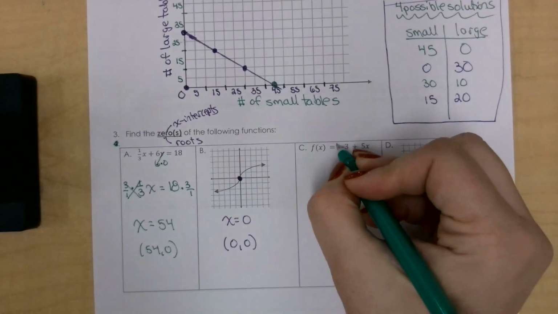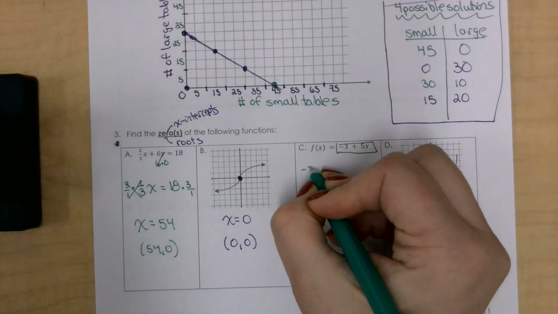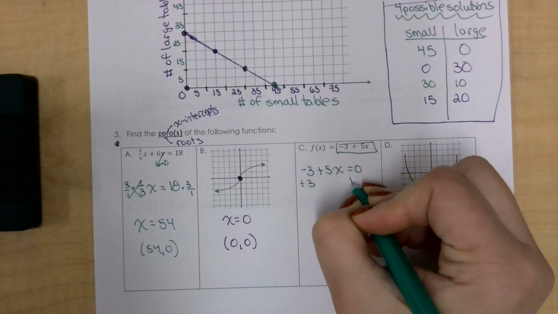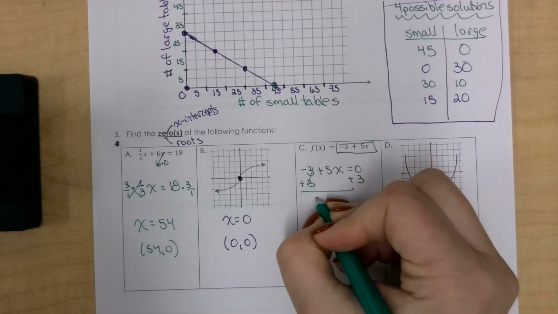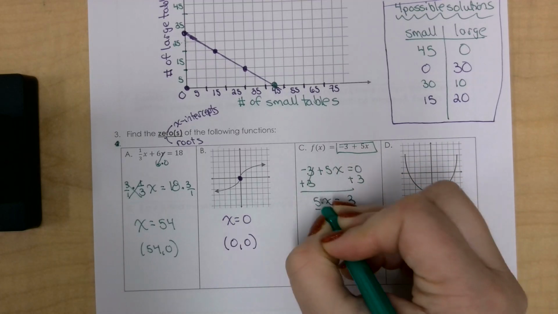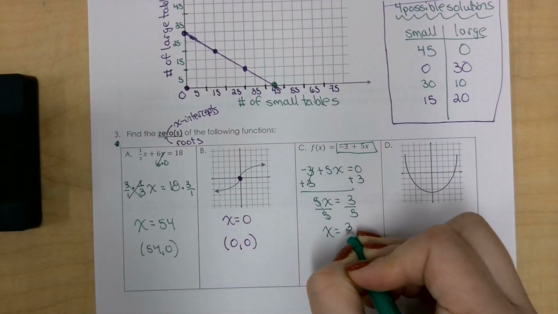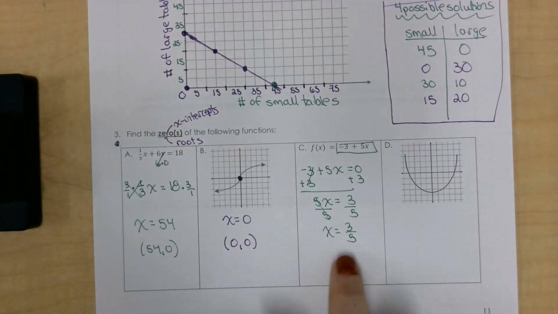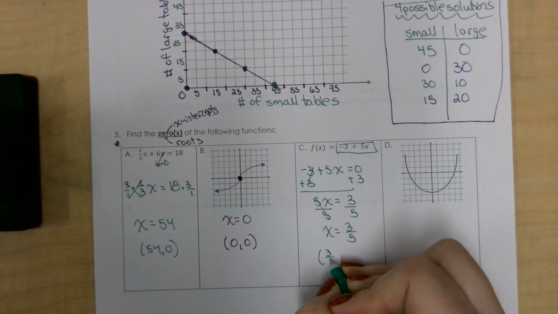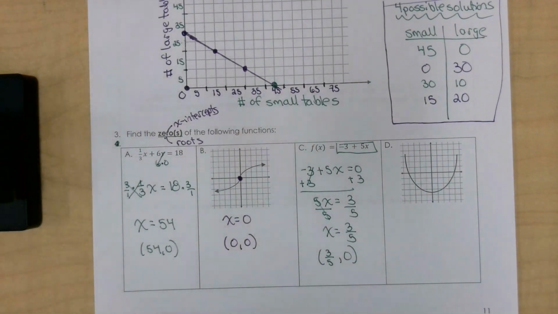I'm going to set this equal to 0. So I have negative 3 plus 5x equals 0. Add 3 to both sides. I get 5x equals 3. Divide by 5. And this particular line will cross the x-axis at 3/5. So it will cross at 3/5, 0.